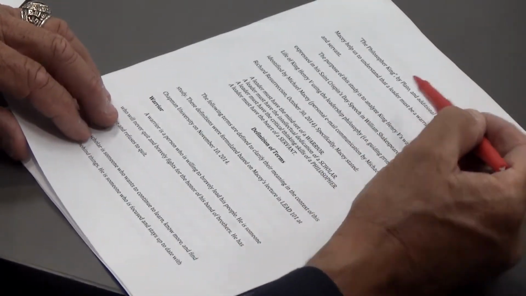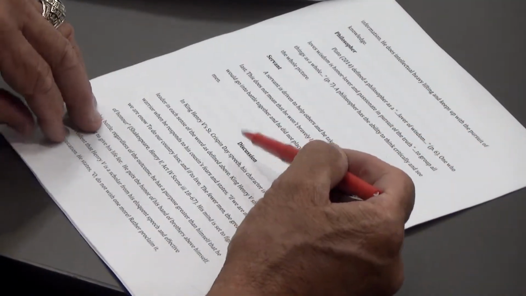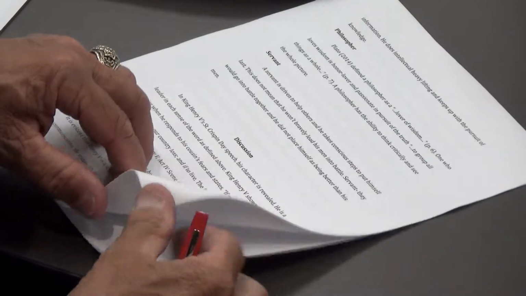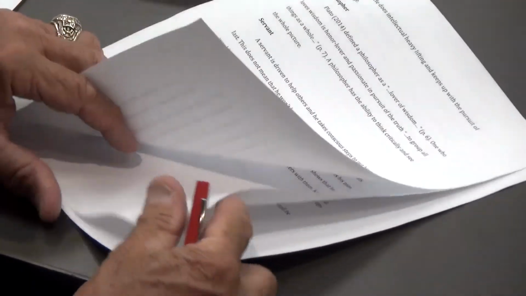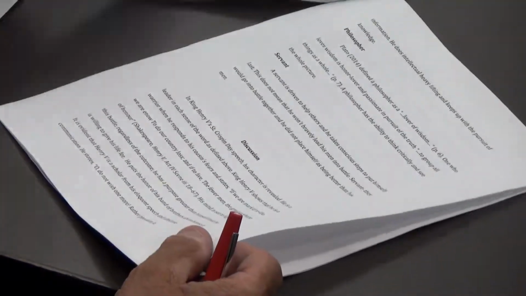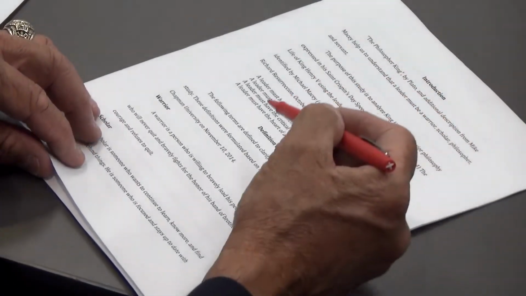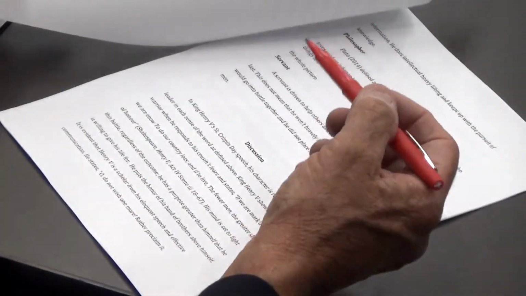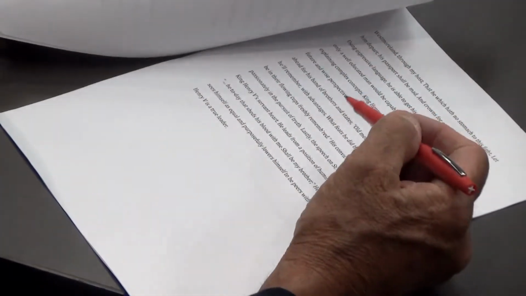Here's a heading, introduction, another heading, definitions of terms, another heading, discussion, another heading should have been conclusion. The person didn't put conclusion here. So that's a problem, okay? So you've got introduction, definition of terms, discussion. There should have been a paragraph with conclusion.